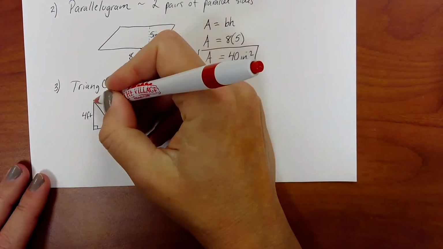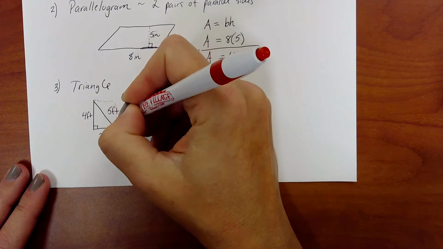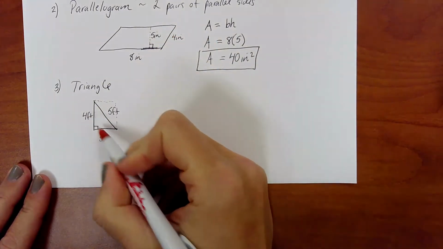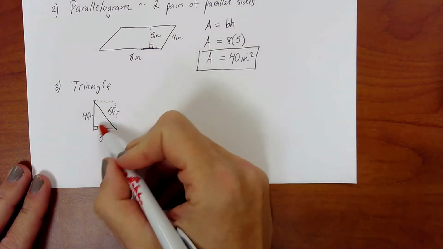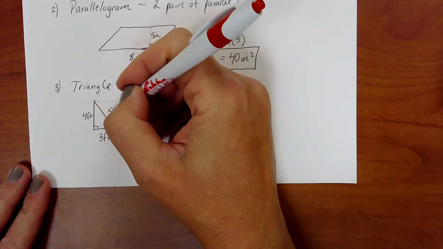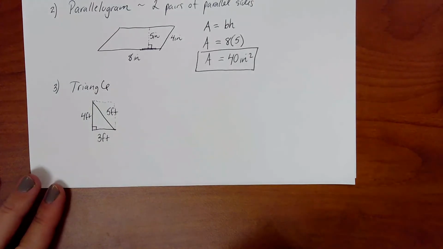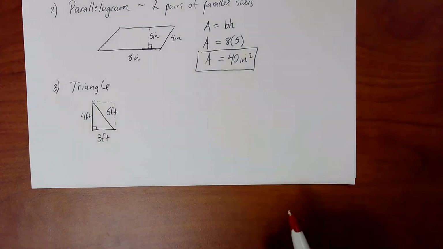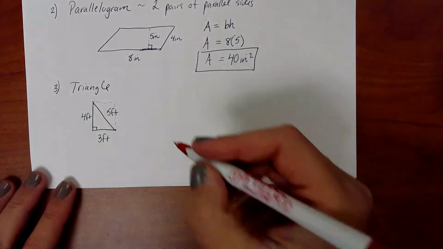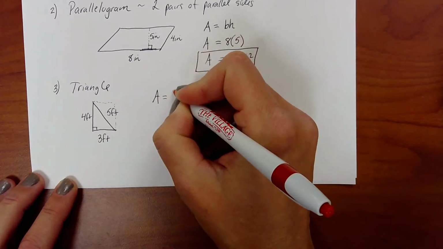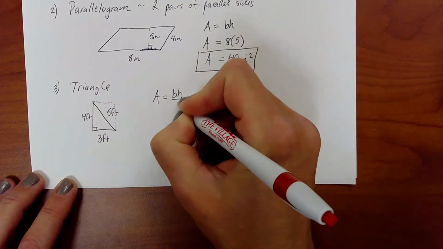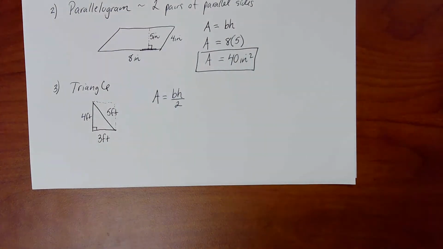If you could picture the 3 by 4 rectangle, you could count all those squares, and then you really want half of that, right? This triangle takes up half of a rectangle. Well, that's really true for any triangle. So the formula is you take the formula for a rectangle and cut it in half, divide it by 2. That is your formula for every triangle.